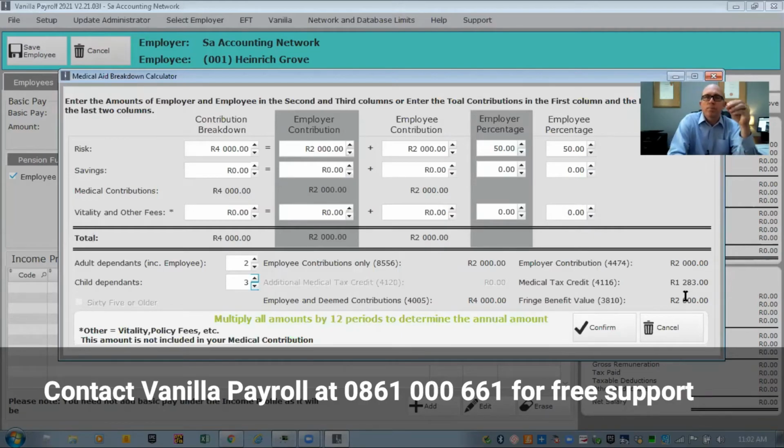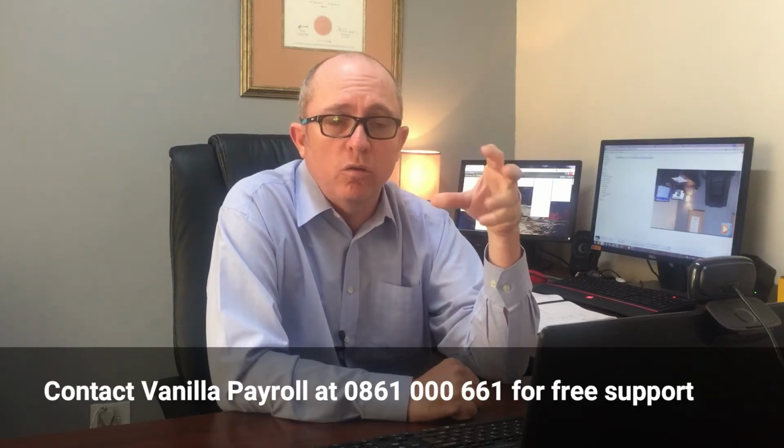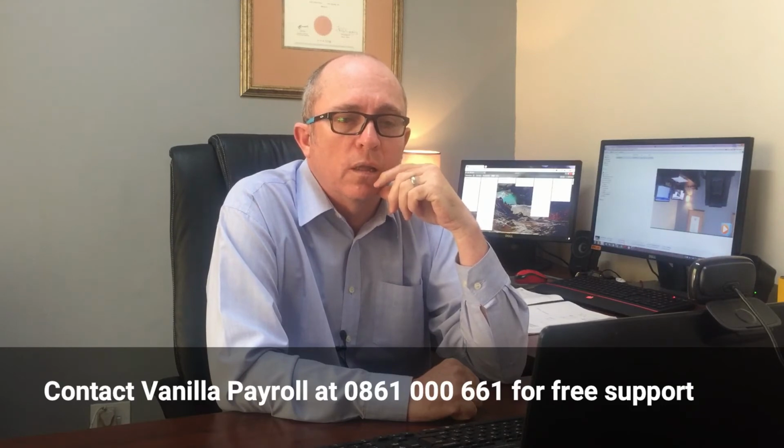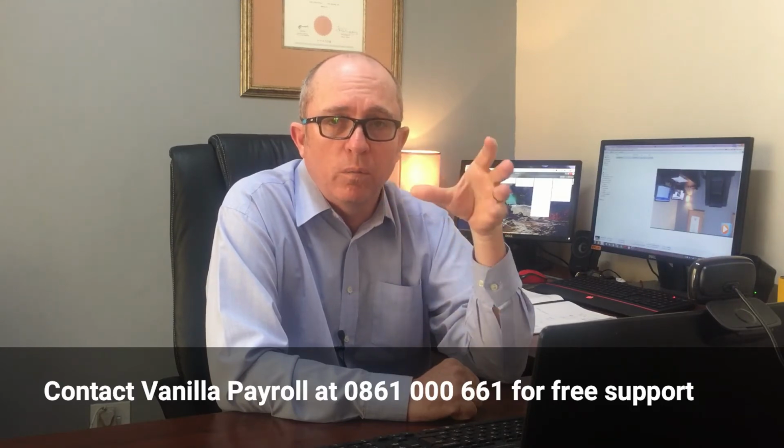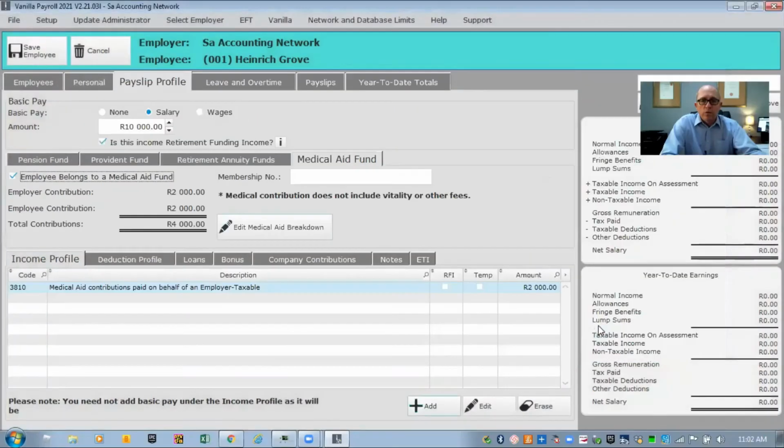So that is almost like a discount that you get on your tax when you calculate the pay you earn on a monthly basis. You'll see when we start working with payslips where this information comes through. So just remember that this place over here is where you set up the medical aid contributions for your employees. So that is where the medical aid contributions were.